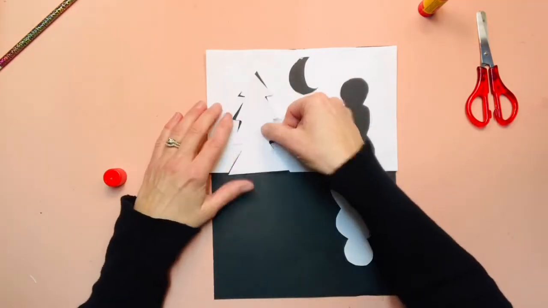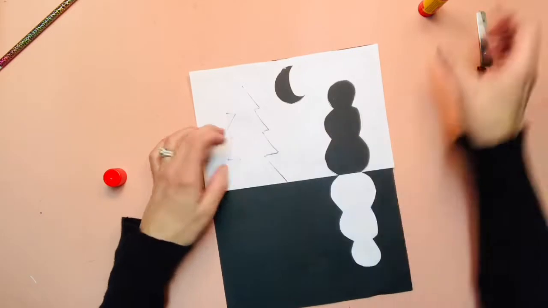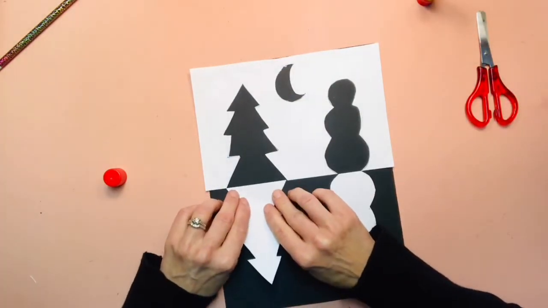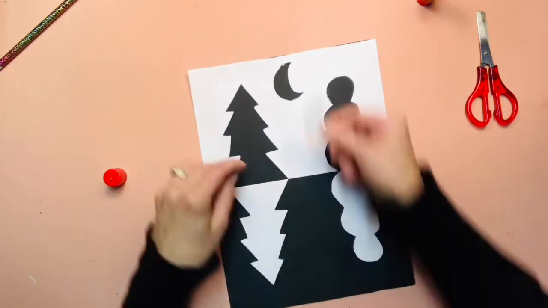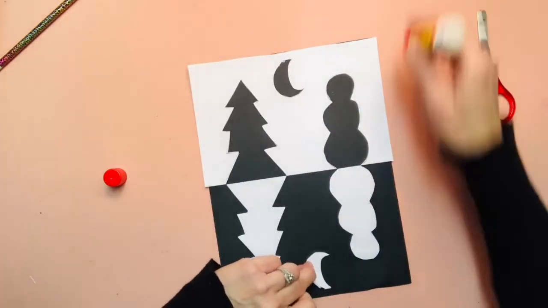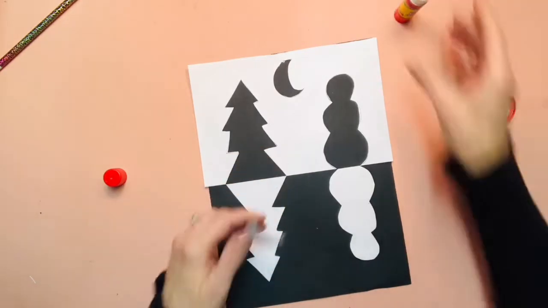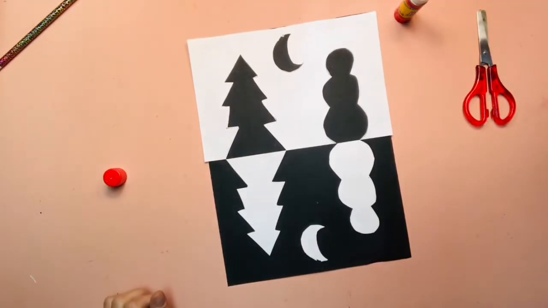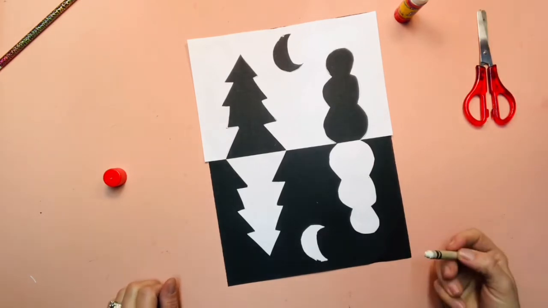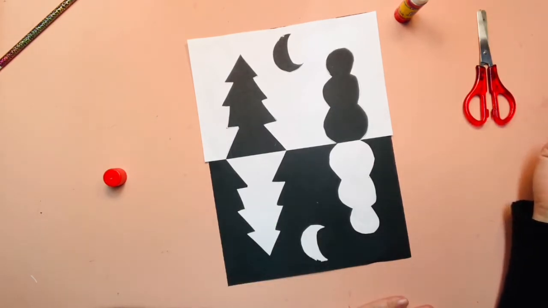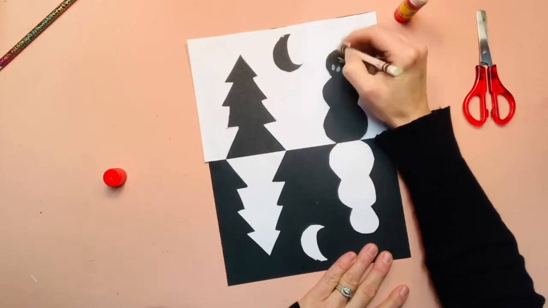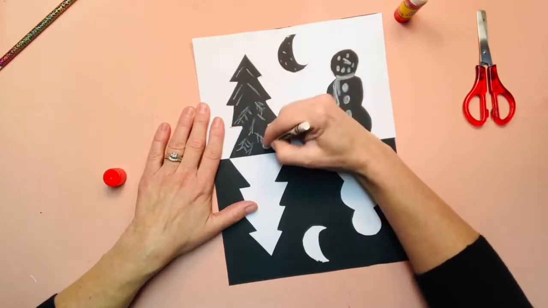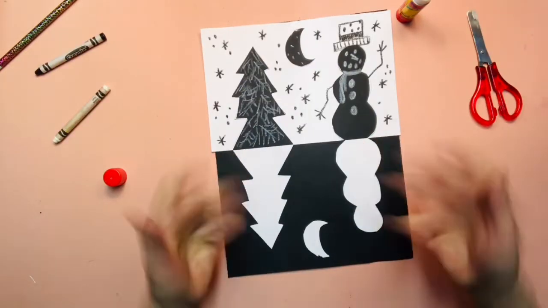Flip it over, glue it down, and make sure you have it just right, and then it will be symmetrical, or the same on both sides. Then after you have glued everything down, that is when the fun begins. You can add some extra little details like snowflakes or, I don't know, use your imagination. Make your artwork completely different than mine. Mine is just an idea.